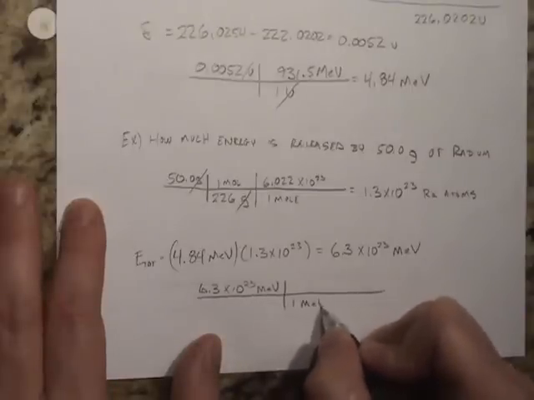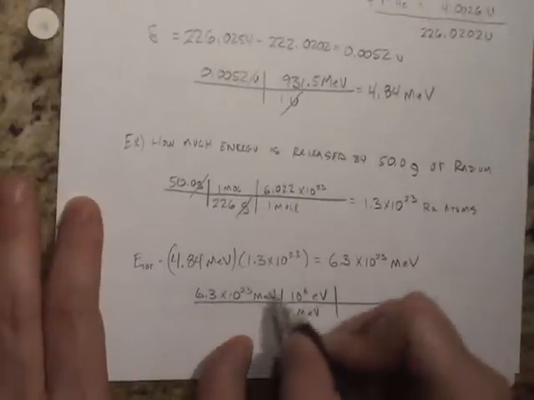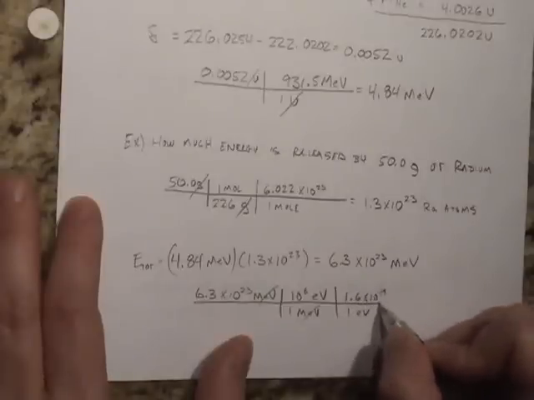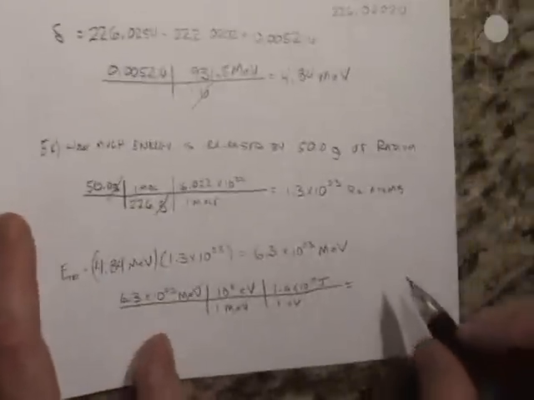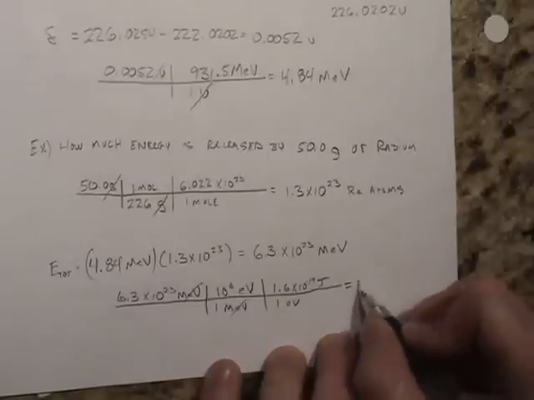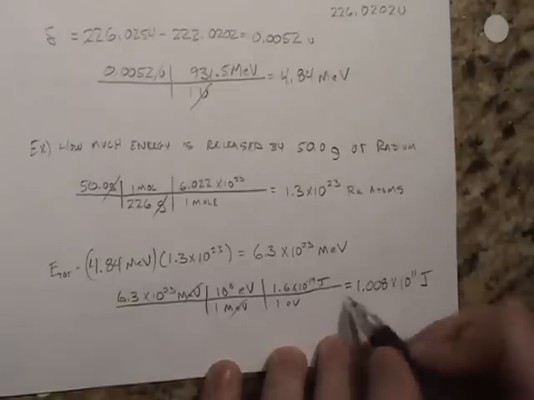I know that in 1 MeV there are 10 to the 6th eVs, and I know that in 1 eV there is 1.6 times 10 to the minus 19th joules, and so this gives me approximately 1.008 times 10 to the 11th joules.